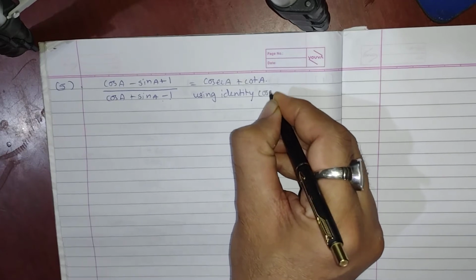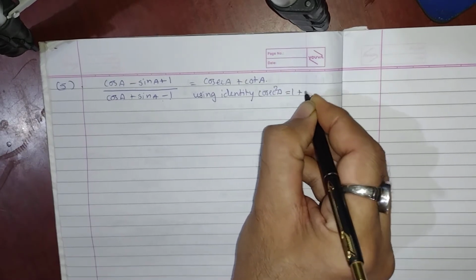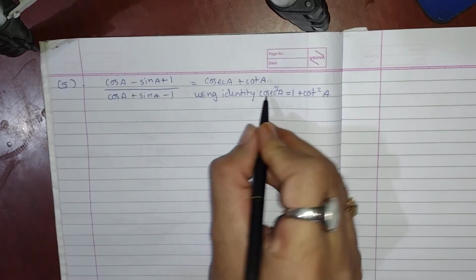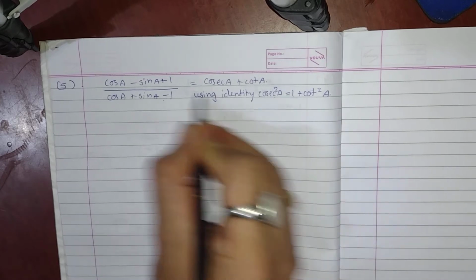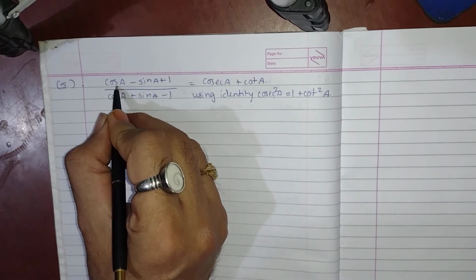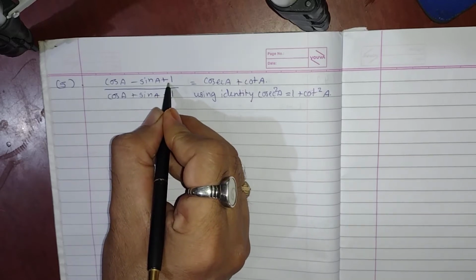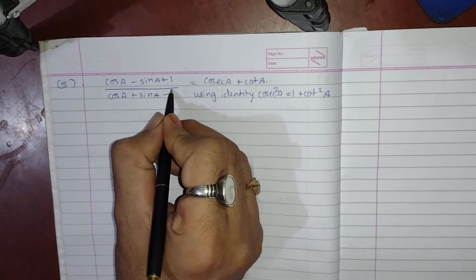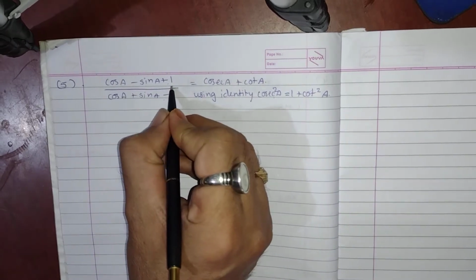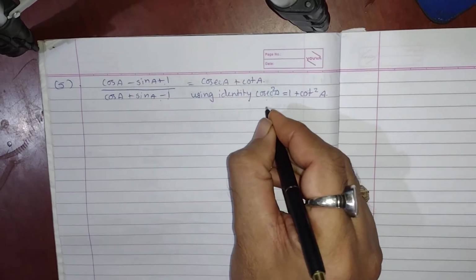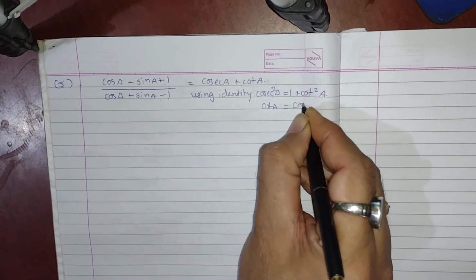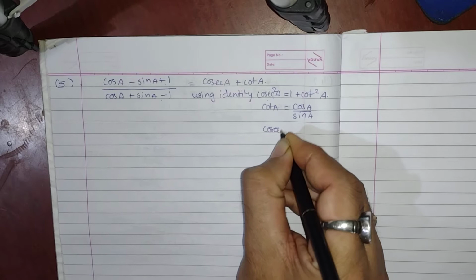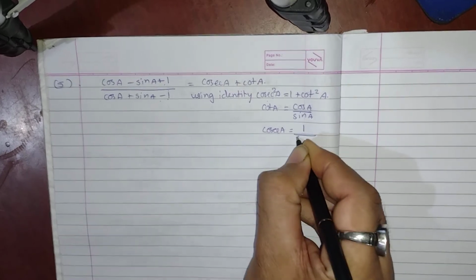cosec square A equals 1 plus cot square A. Same thing we have seen in the example, same here we will do it. It is given cosec and cot. Now if we need cosec and cot in each term, we know that cos upon sin is cot, and 1 upon sin is cosec. That is, cot A is cos A upon sin A, and cosec A equals 1 upon sin A.